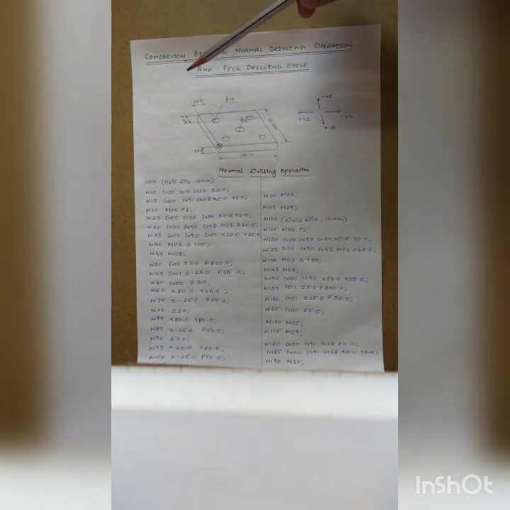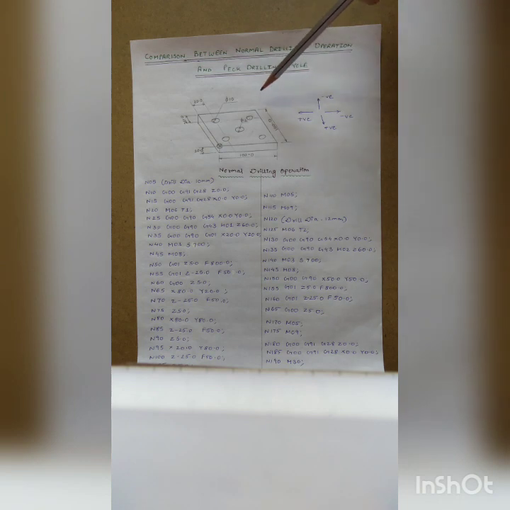Now we will understand the diagram first. This is the workpiece in which we have to drill 5 holes. The workpiece is of dimensions 100 mm by 100 mm, and this is the point which is to be taken as offset. Now these 4 holes are of diameter 10 mm, and this center hole is of diameter 12 mm.